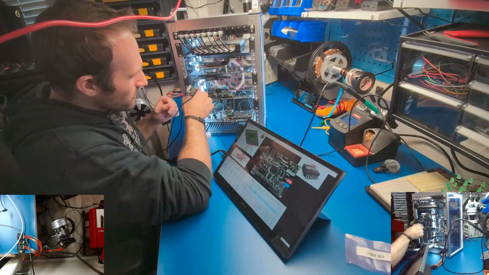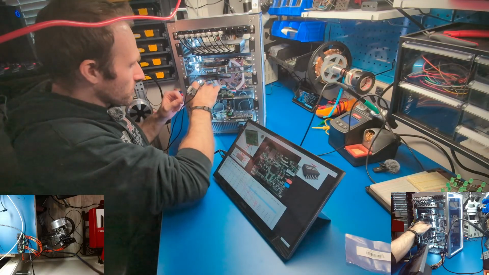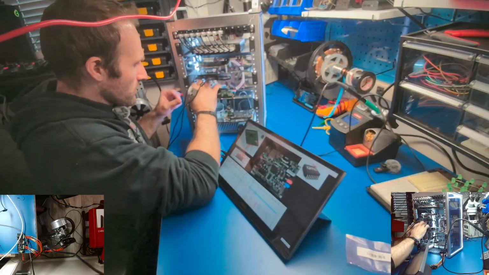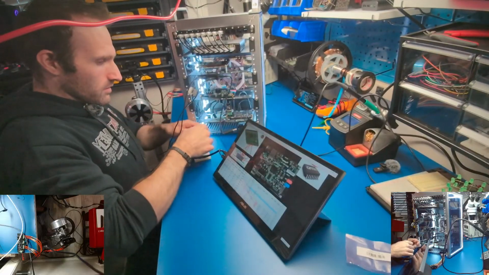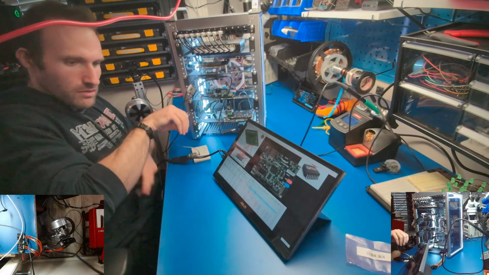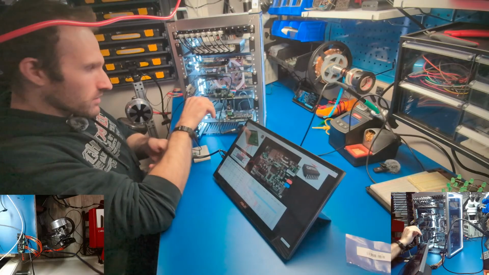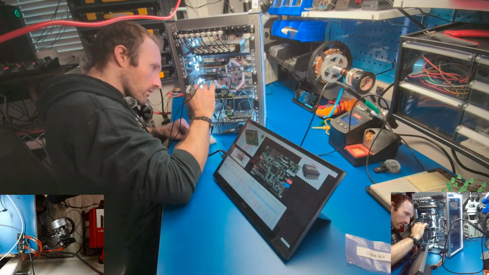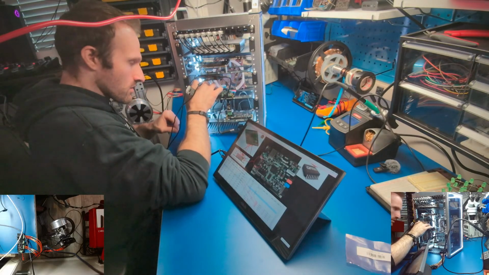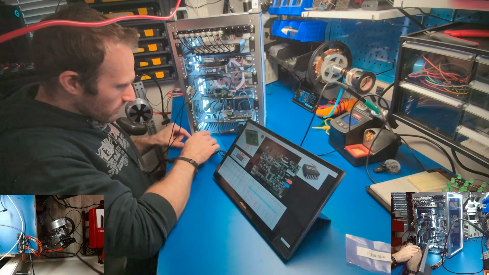I'm just going to unplug this USB for now, it's in the way. I said pin 3, right? MISO, yeah. 2, 3. So that was the purple one.